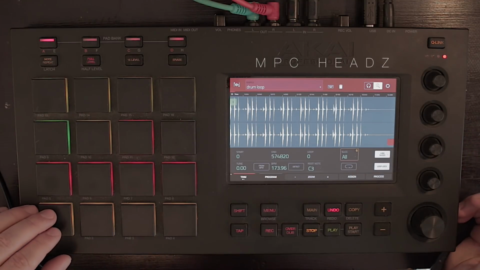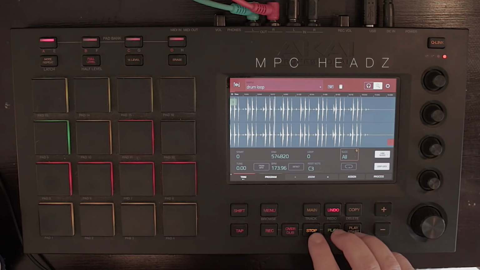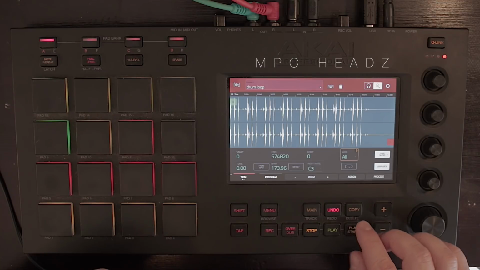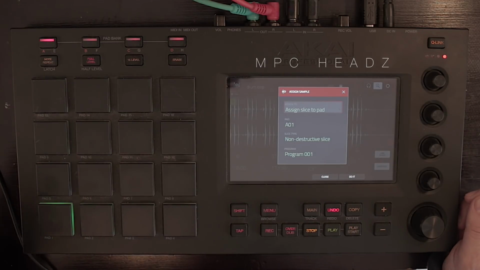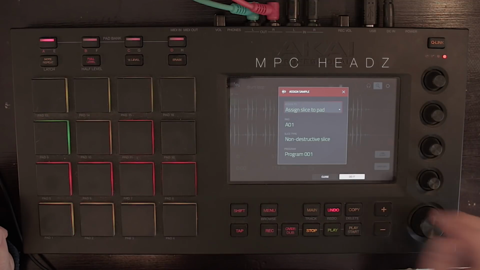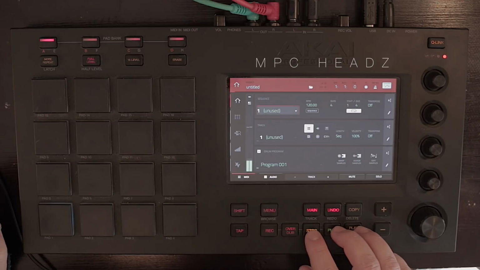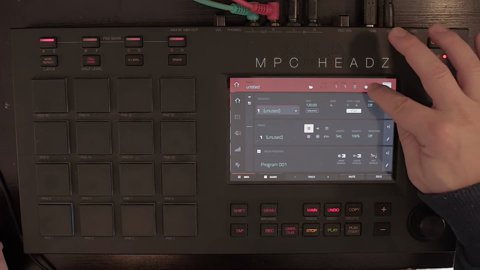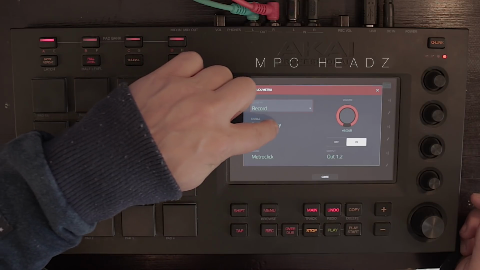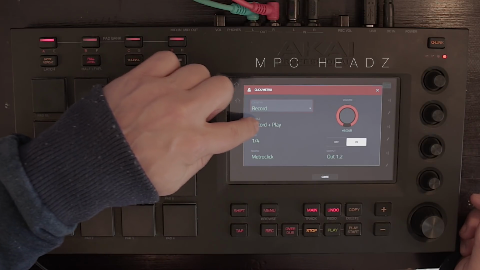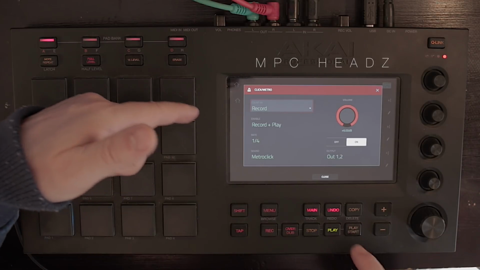So we have a drum loop right here. Let's assign this drum loop to the pad. So pad A1, here we have our drum loop, and we're going to go to the metronome, and we have an option here that says record plus play, and it's enabled while the loop is playing.